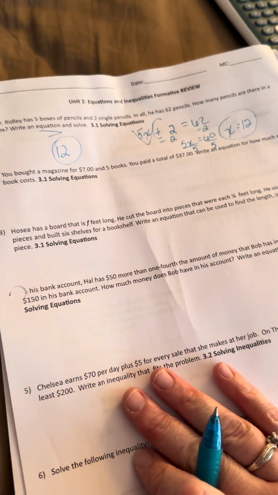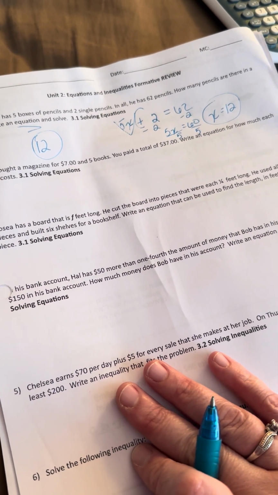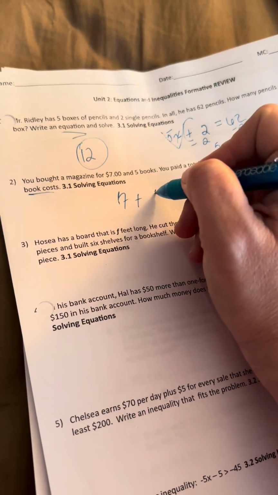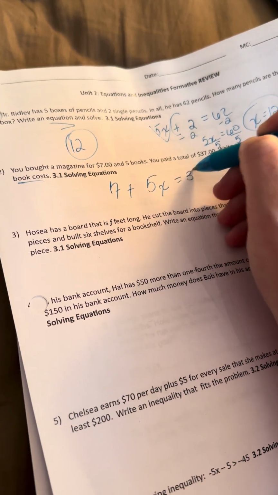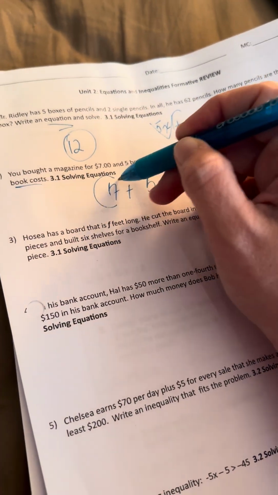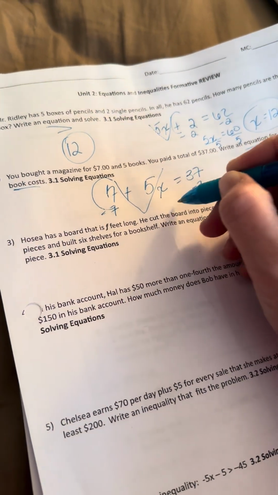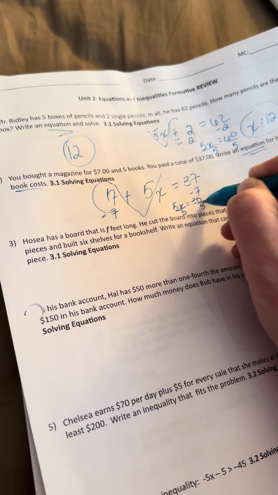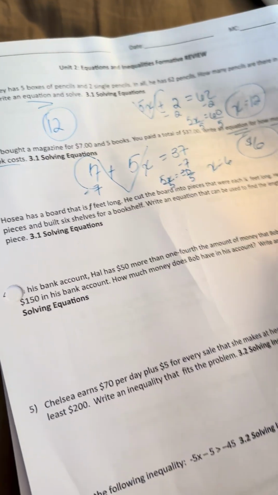Okay. You bought a magazine for $7 and 5 books. You paid a total of $37. Write an equation for how much each book costs. So again, I paid $7 plus 5 books at an unknown amount. And that gave me a total of 37. This is my constant. This is my variable term. That's a positive 7, so I'm going to subtract 7. 5x is equal to 30. Divide by your coefficient. And x is 6. So the books were $6 each.